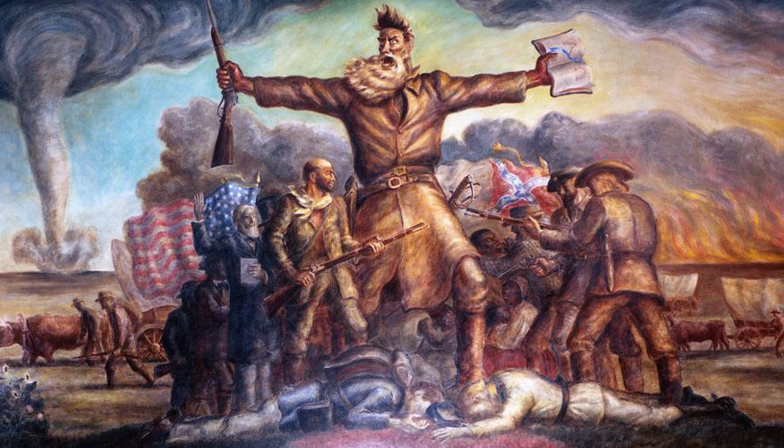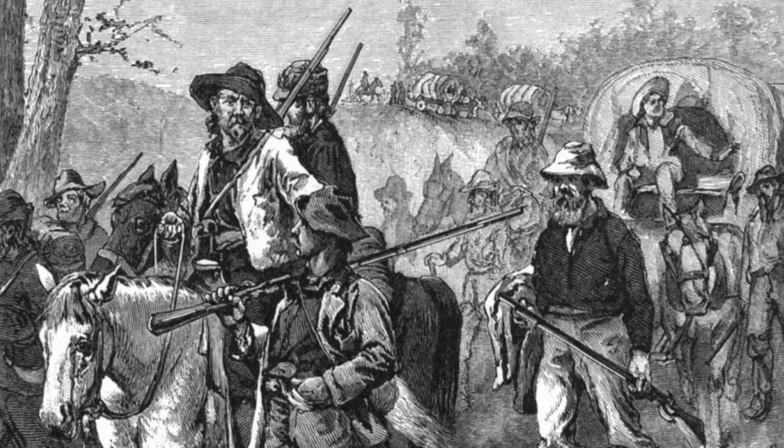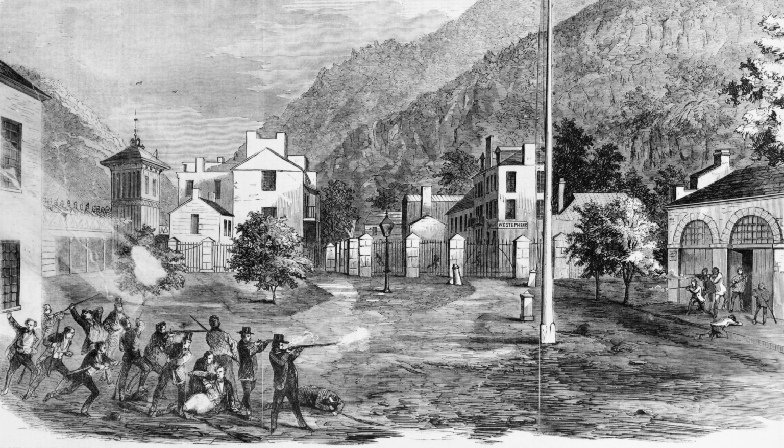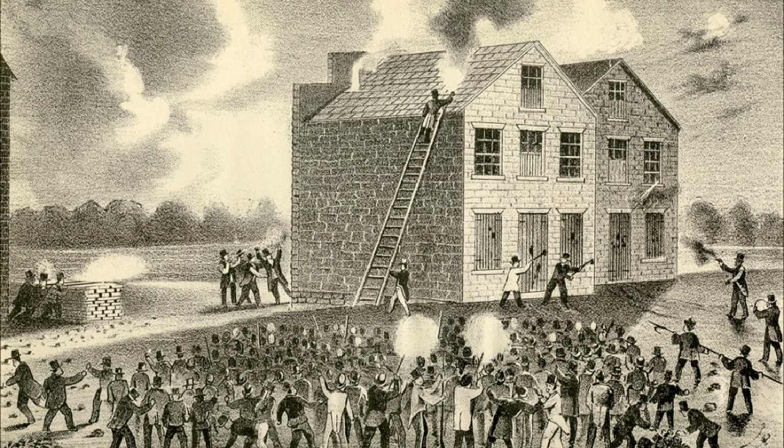But expansion westward brought new challenges. Would new territories allow slavery? Each debate intensified distrust and deepened the divide. Kansas became a battleground, literally, as pro- and anti-slavery settlers clashed in violent raids. This era, Bleeding Kansas, signaled that compromise was becoming impossible.